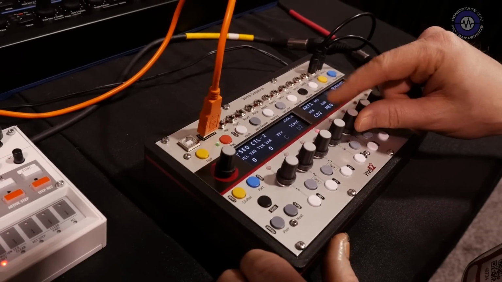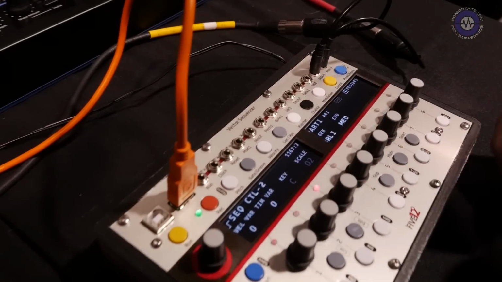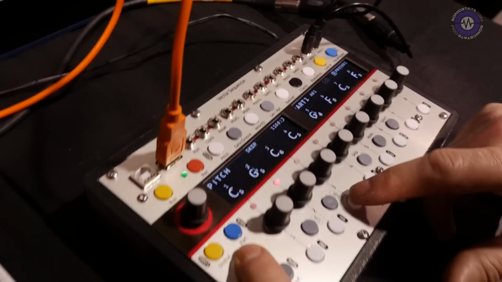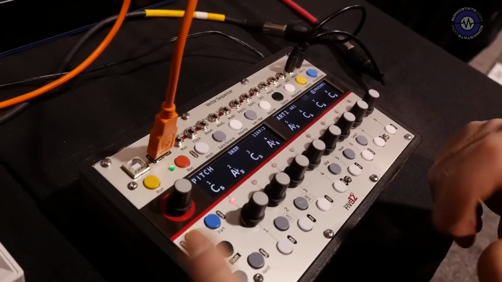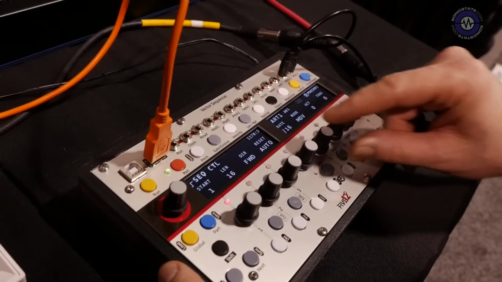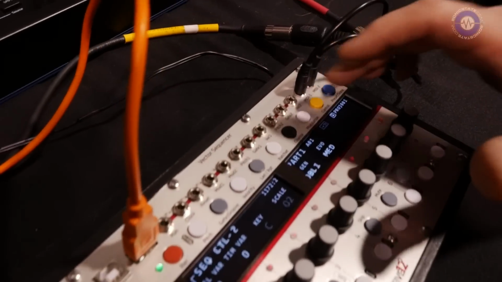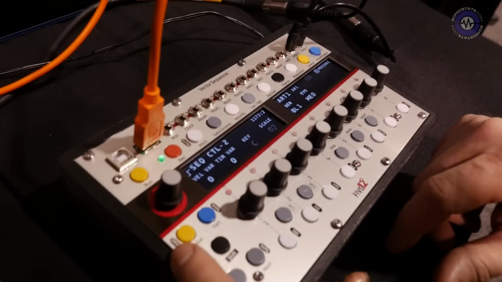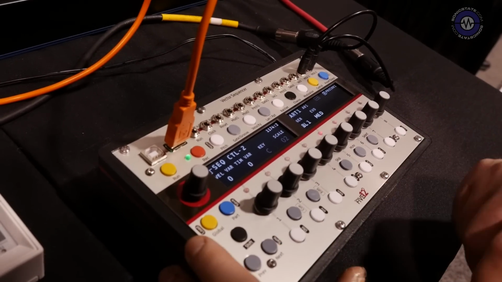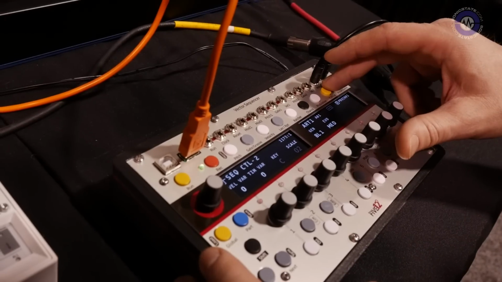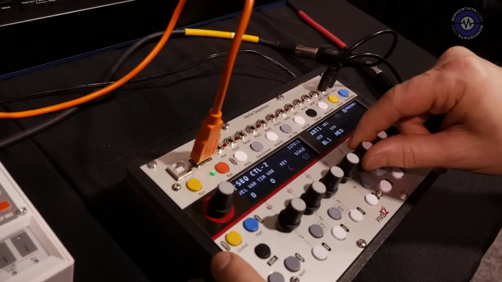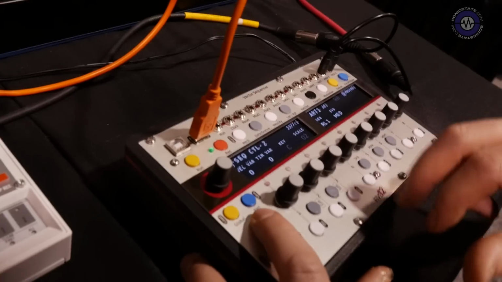Or go back and say I want to pick a Berlin school pattern. Shift gen. Do that a few times. Or I can pick oblique 1, which is a much more abstract pattern generator. So that can take a little while.